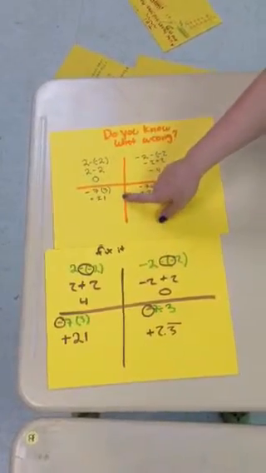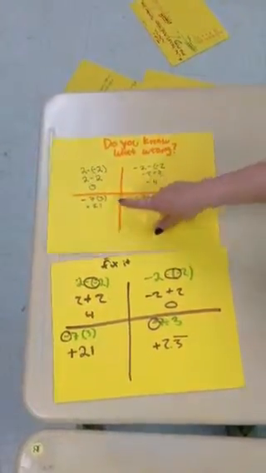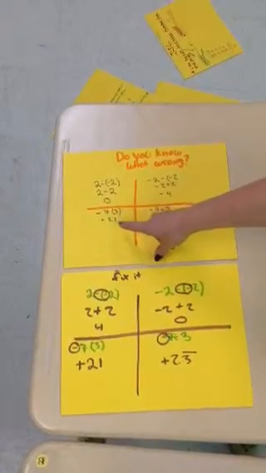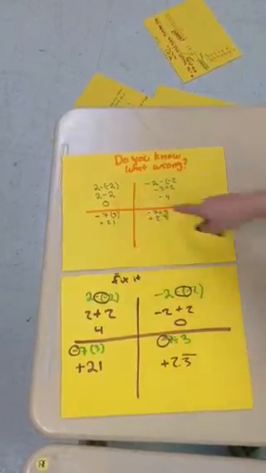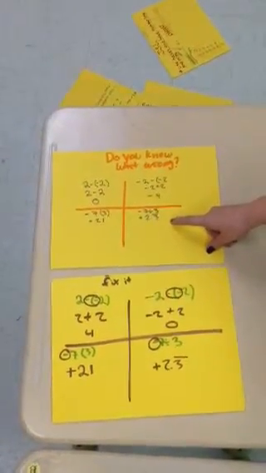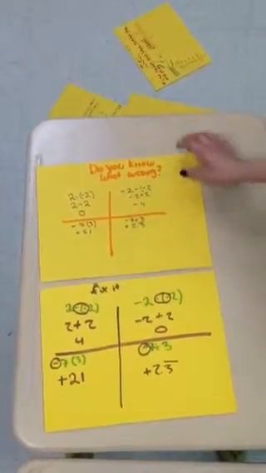For this one, that's a negative, and it's a positive, so that was actually correct. So is that one. Oops.